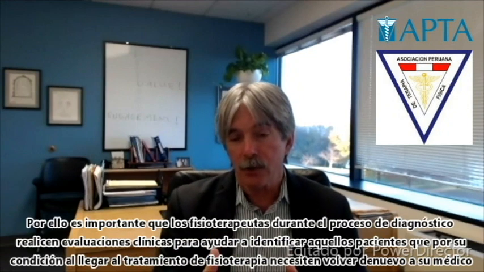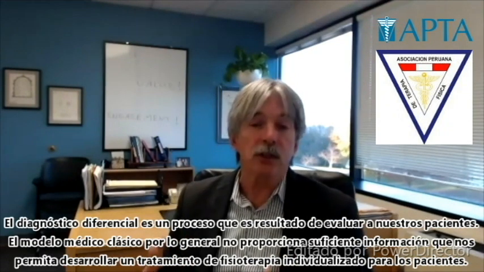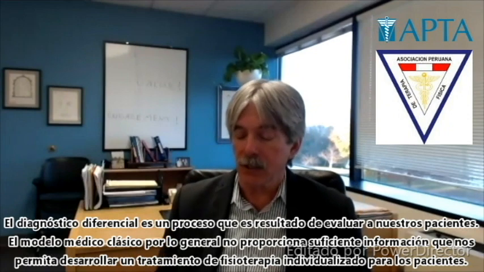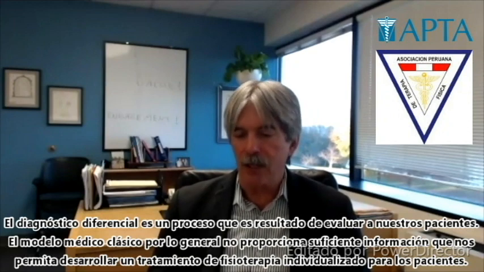It's an important topic. Many patients that we see have already seen a medical doctor, whether it was recent or in the past, but medical disease can have its own schedule or timetable in terms of when it's going to present. So it is important that physical therapists, as part of the diagnostic process, are medically screening patients to help identify those patients who need to return back to their medical doctor. The differential diagnosis is a process and is a result of our examination, the examination of our patients.